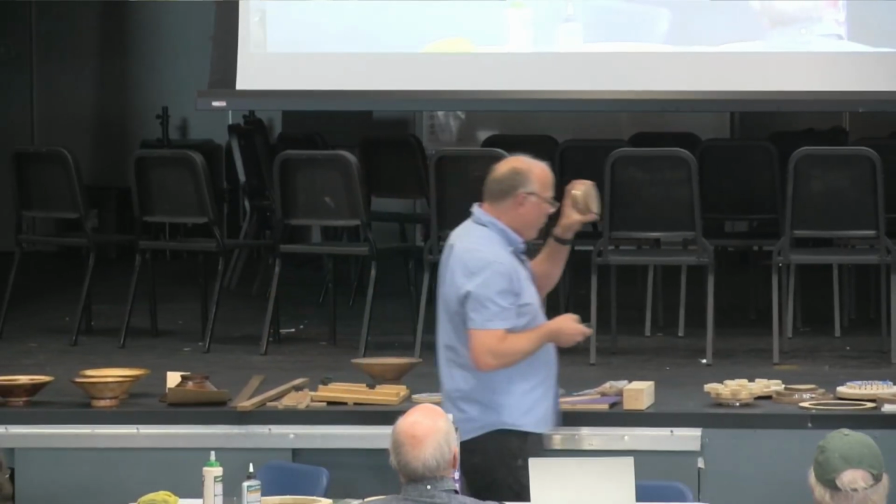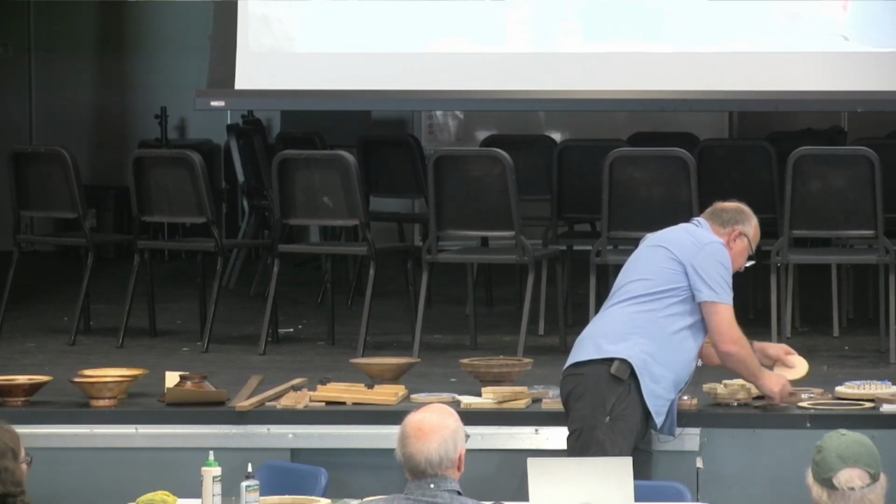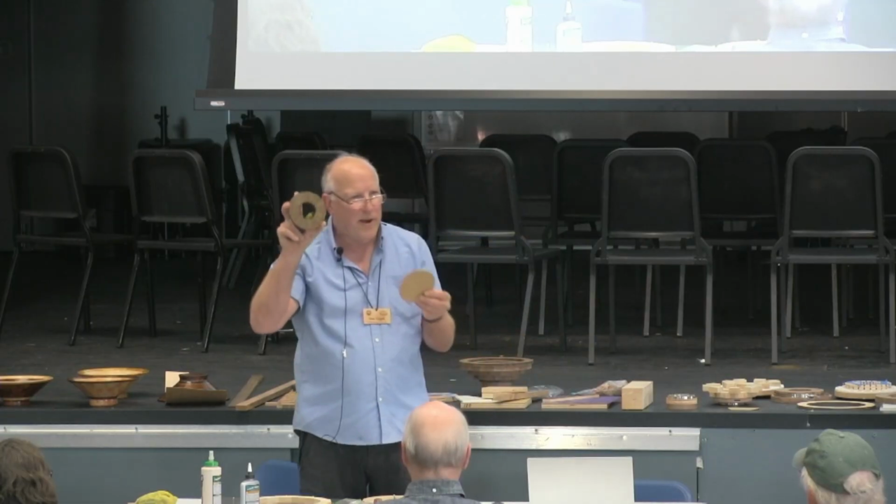On small stuff, this is an example. The base of this bowl that I'm making here tonight is pretty small. I won't go through the effort of gluing on veneer and then cutting the segments. I'll just take a piece of veneer and glue it on.